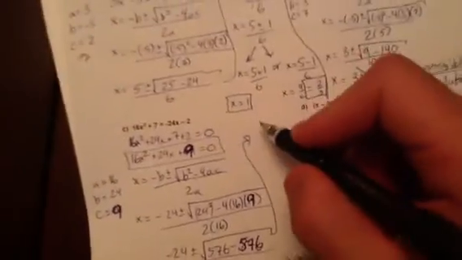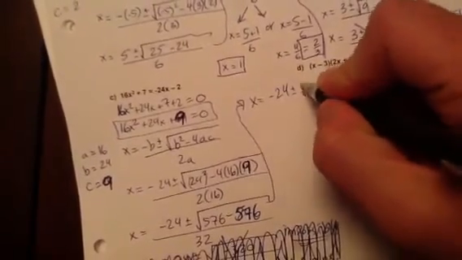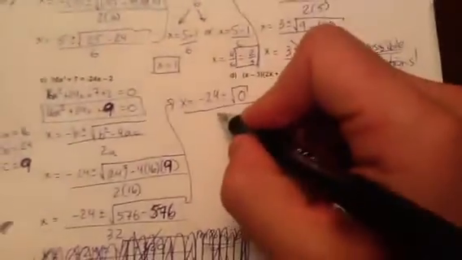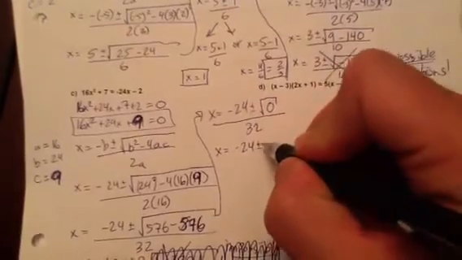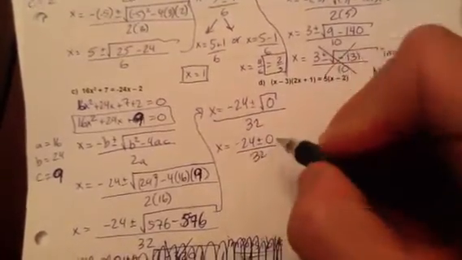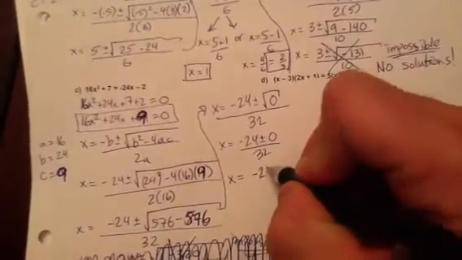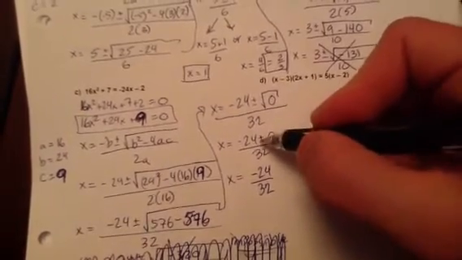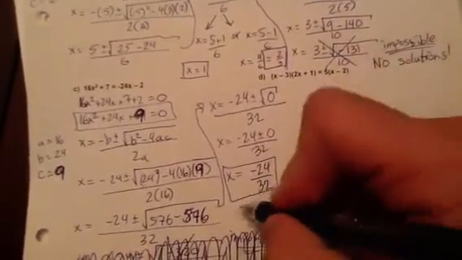Now if I continue this question over here, I'm going to get x is equal to negative 24 plus or minus the square root of 576 minus 576, which is just 0, all over 2a, which is 32. So x equals negative 24 plus or minus the square root of 0, which is just 0, all over 32. Now it doesn't matter if you add or subtract 0 from negative 24, so this is still going to be negative 24 over 32. So you actually only end up with one answer, but you can reduce this answer.